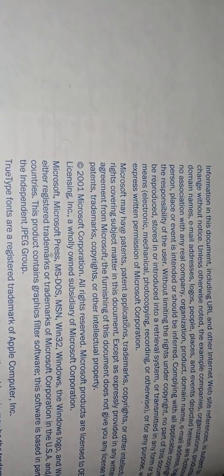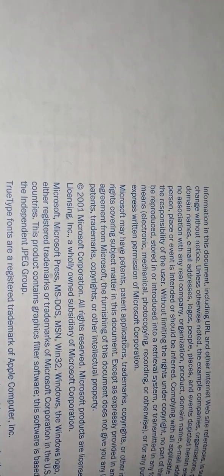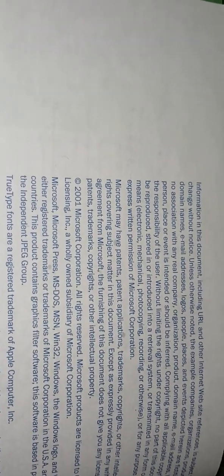Microsoft may have patents, applications, trademarks, copyrights, or other intellectual property rights covering subject matter in this document, except as expressly provided in any license agreement from Microsoft. The furnishing of this document does not give you any license to these patents, trademarks, copyrights, or other intellectual property.